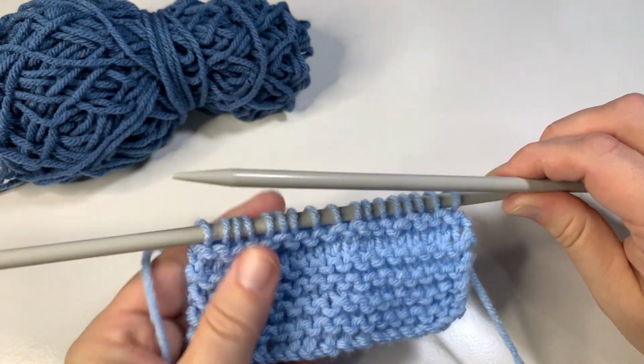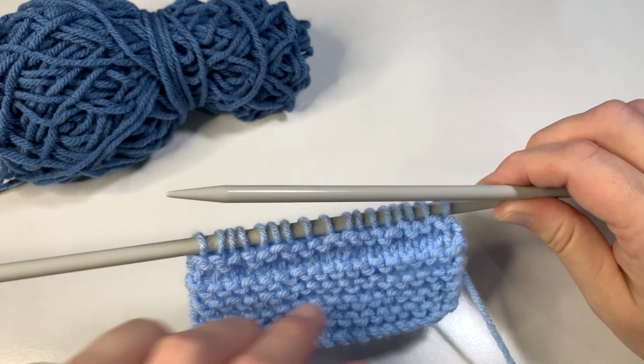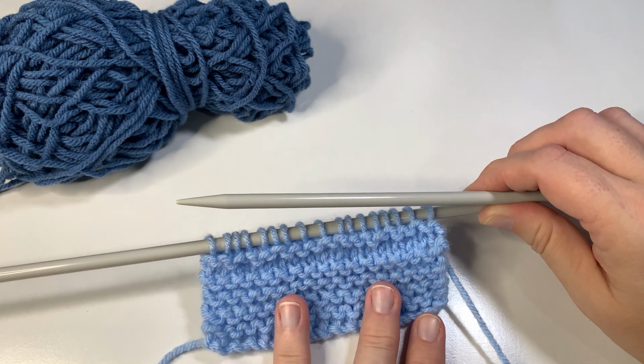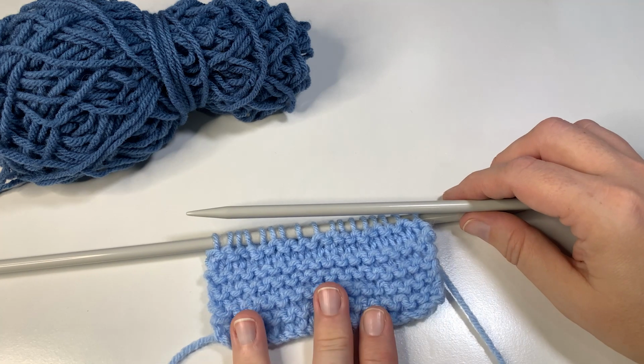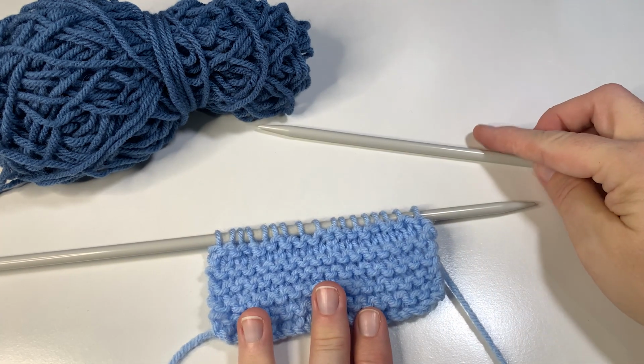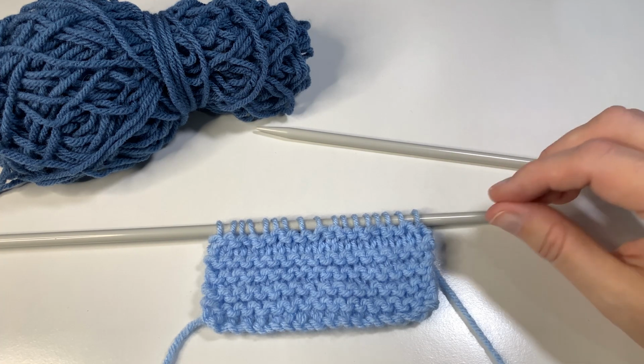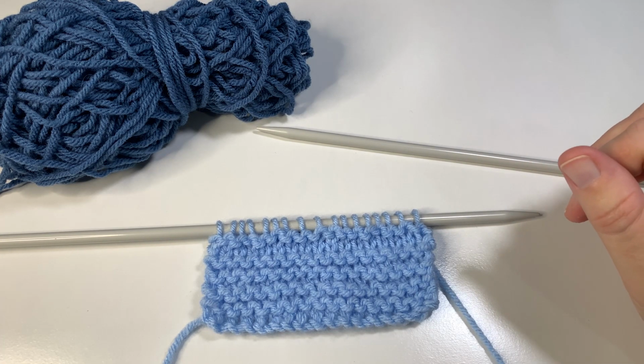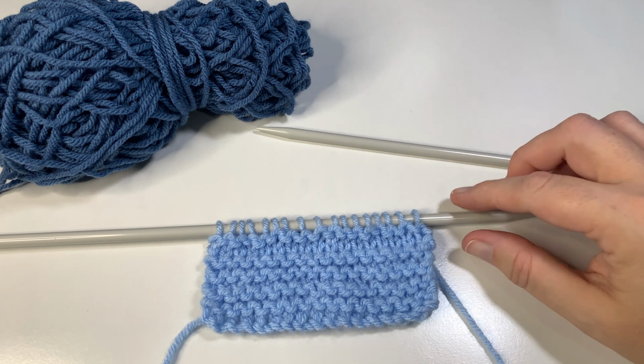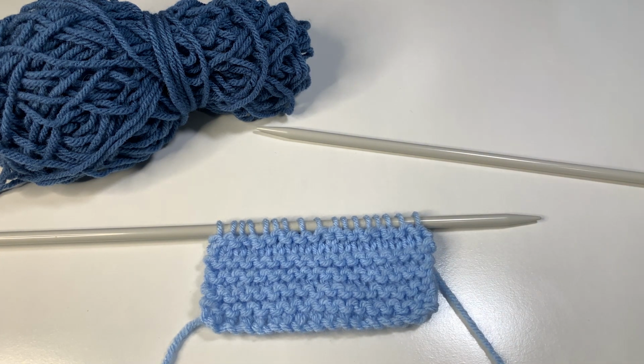Easy peasy. Just as a practice and to get used to getting your tension right and practicing your stitches. A quick little scarf might be something you could do to get those stitches, not necessarily mastered, but under better control.